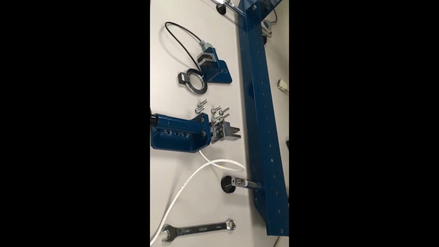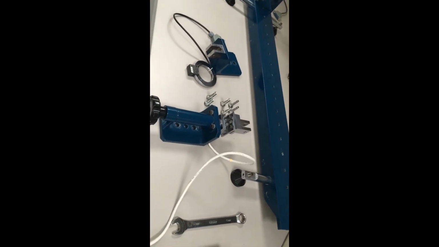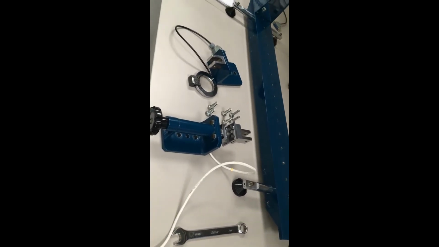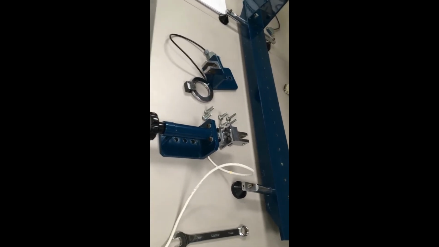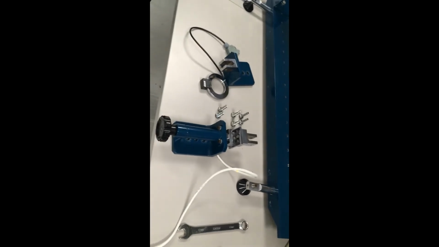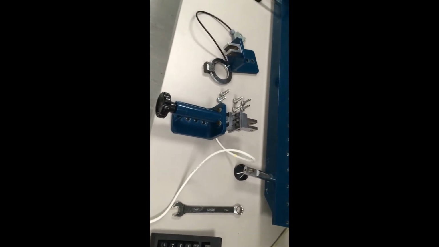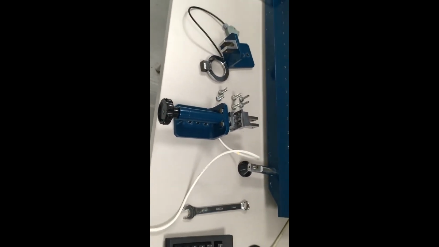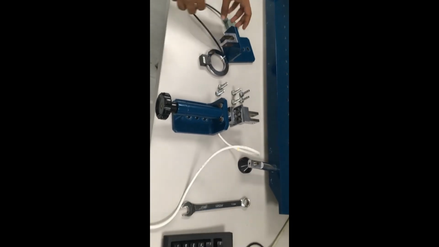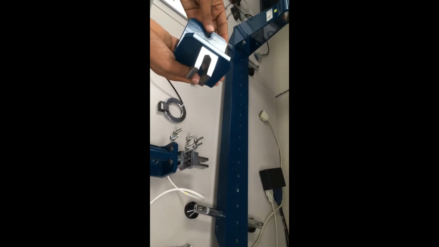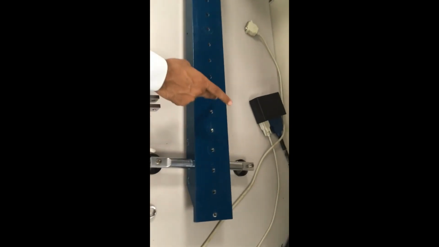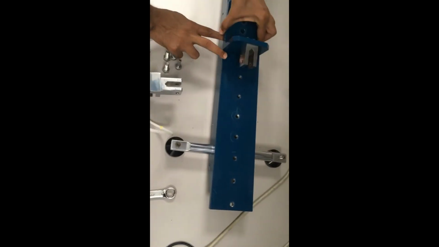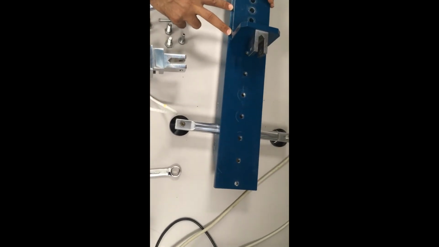Good. So let us install our specimen or our experiment. Going to the manual in Blackboard, we can see that step number 1 is to install the support. It has a number 1. If you go back to the table of content or table of elements, you can see that support number 1 has a photo. This is support number 1, and it's mentioned to fix it in holes number 8 and 9. So 1, 2, 3, 4, 5, 6, 7, 8, and 9. We should fix this in here.